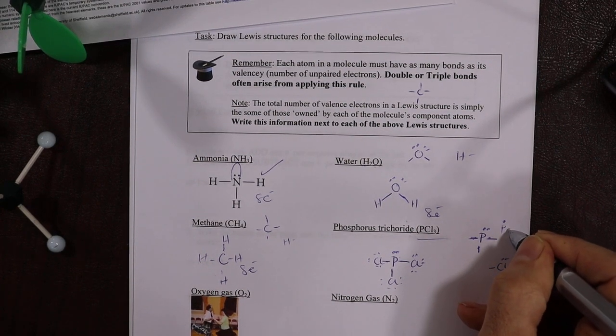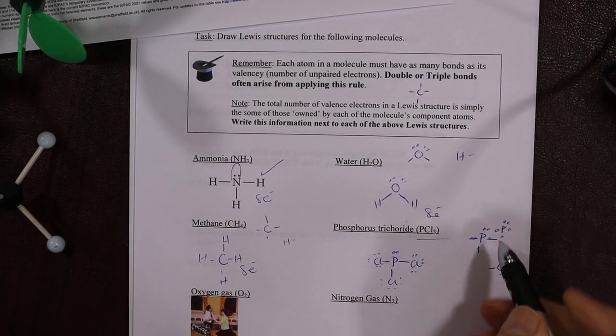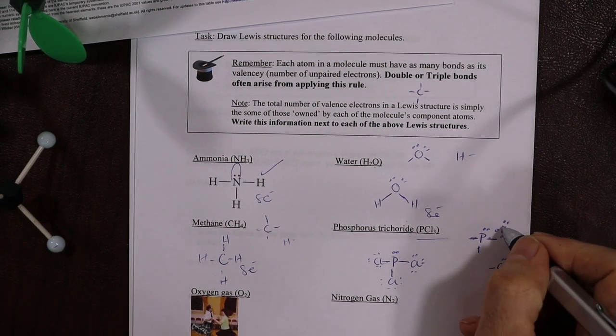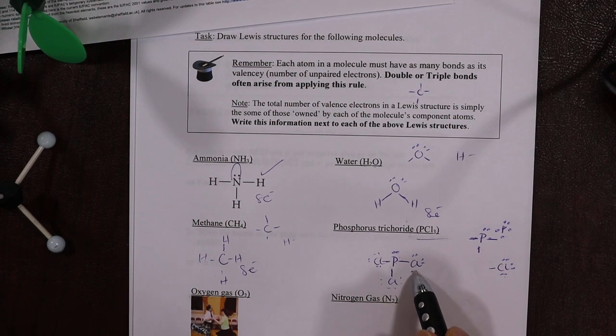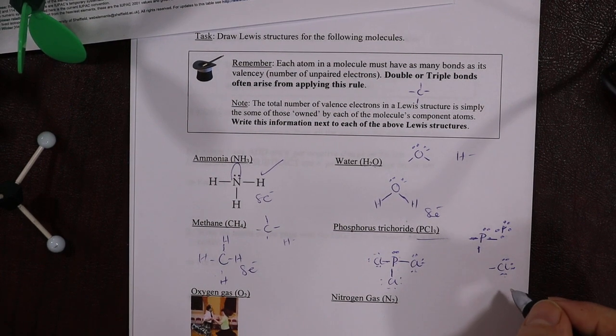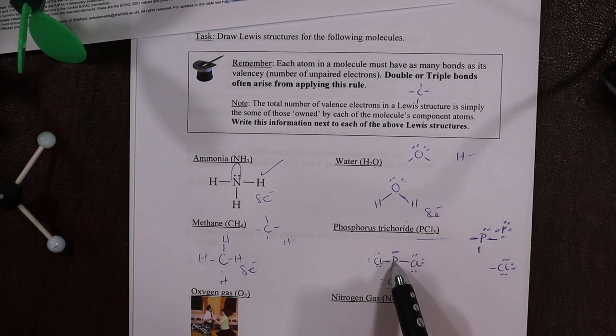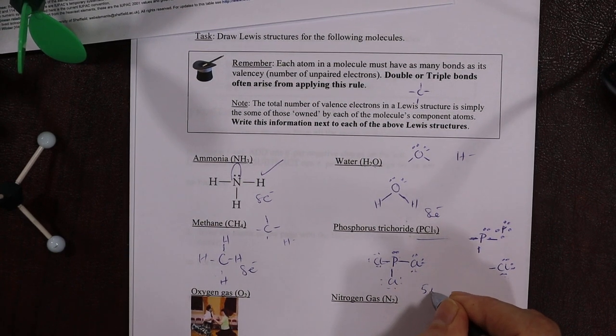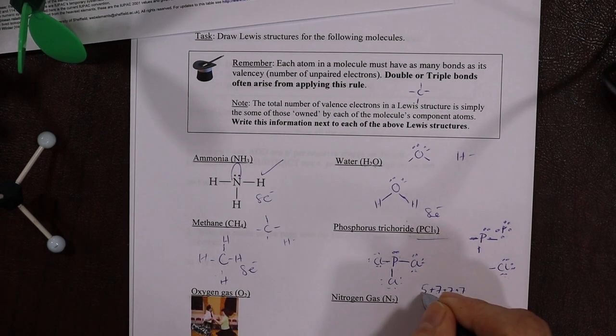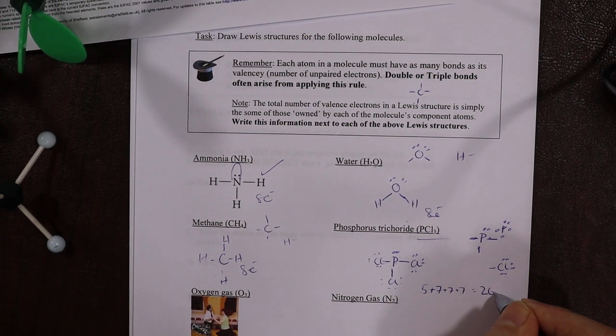Phosphorus, it's valence electrons we're talking about, right? Those are the ones that do the work. Phosphorus is in column 5, so it brings 5 electrons, right? So phosphorus brings 5. Chlorine's in column 7, so it brings 7. So that brings 5, that brings 7, that brings 7, that brings 7. So it's 5 plus 7 plus 7 plus 7, 21, and 5 is 26 electrons.